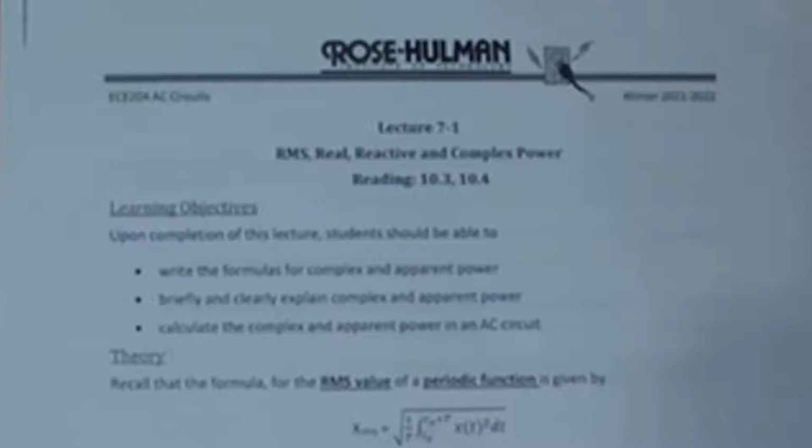So we are on lecture 7-1. We're still doing AC power, and we're now looking at a new way of looking at it.